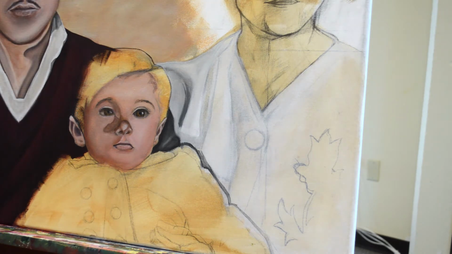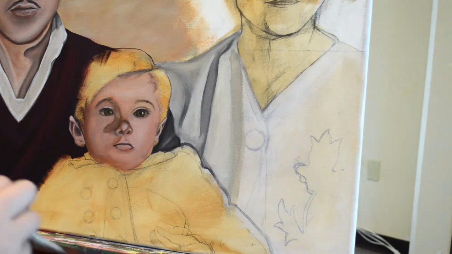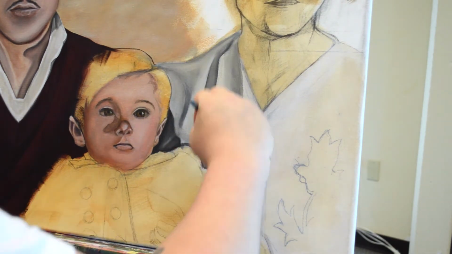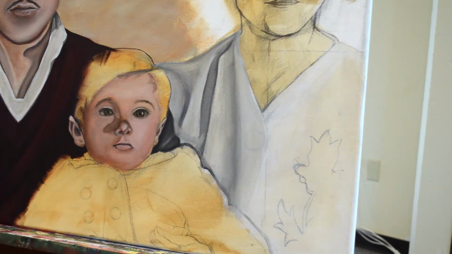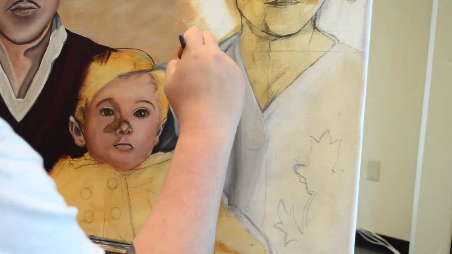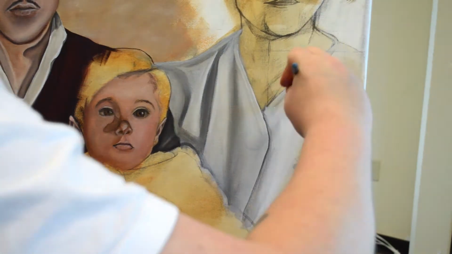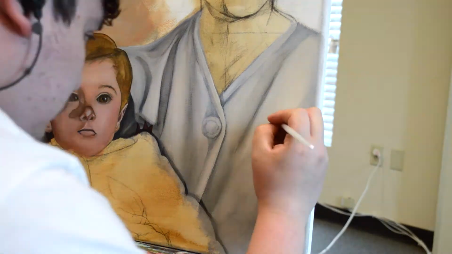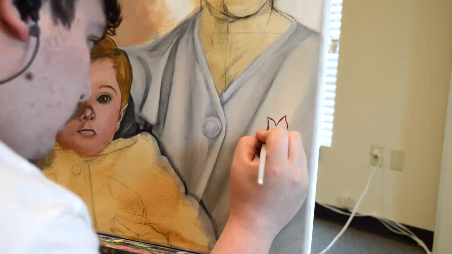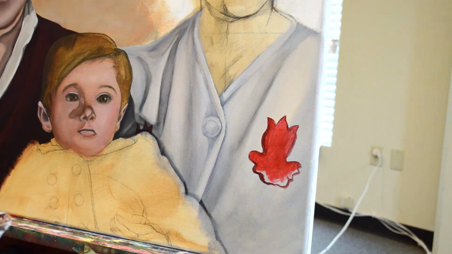I decided to paint the blouse of the mother first before painting the rest of the baby, for layering purposes. It was really hard to find a blouse that looked like this one. I kind of had to mix and match a little bit. The family is originally from Mexico, so I knew that the blouse was like a floral.